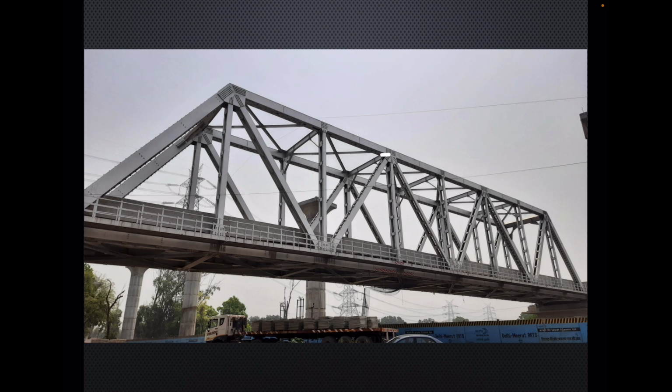So on this side, this is inspection platform attached with the bottom chord. So this inspection platform can be utilized by inspecting officials to move across the bridge without getting affected by movement of trains. They can safely walk from one end of the bridge to the other end, duly inspecting the bridge components and track components. So let's revise our basic structural elements.